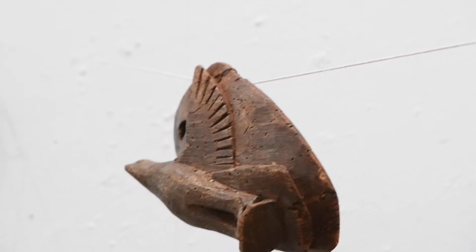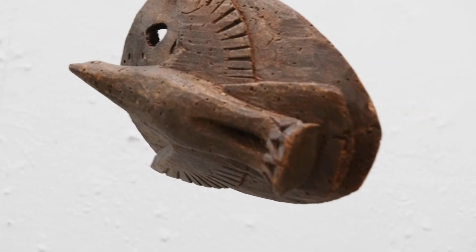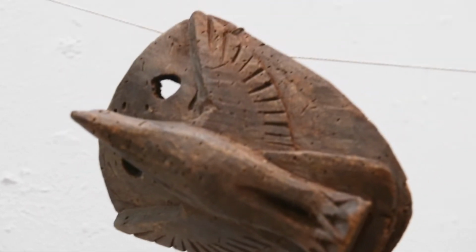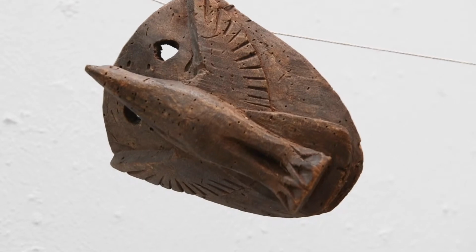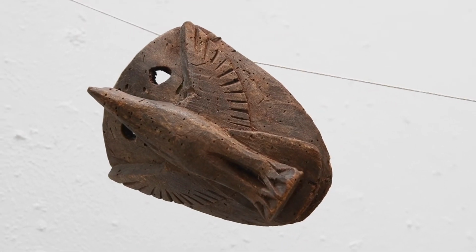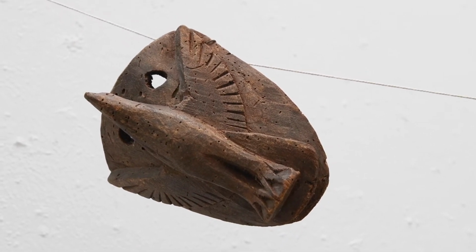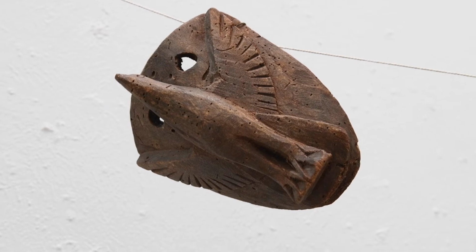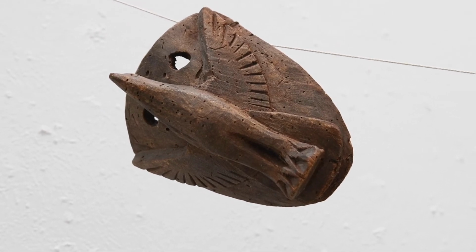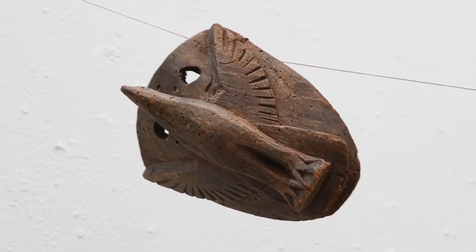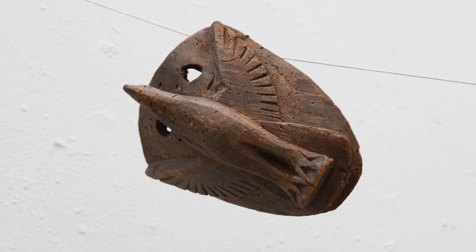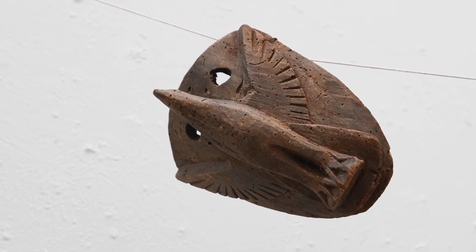And then on the other side is a fertility dance mask from Colombia that illustrates that masks have been in use for centuries in different cultures, and so it shouldn't be too unusual for citizens to wear masks right now.